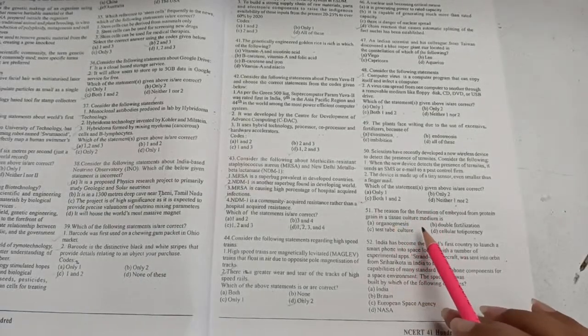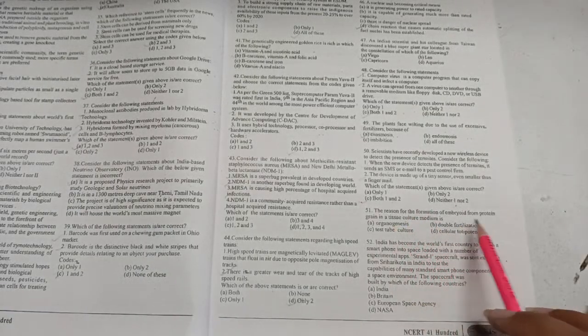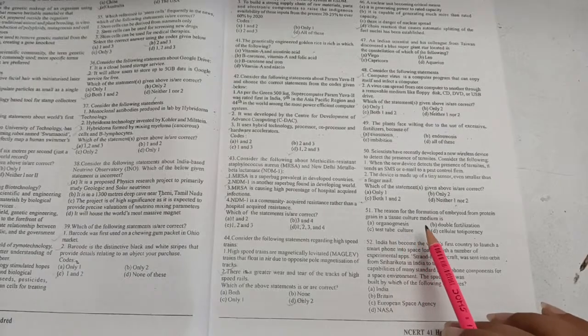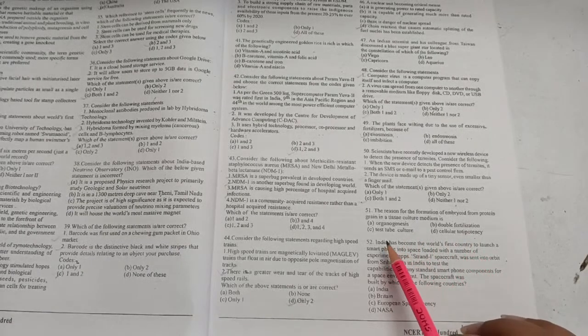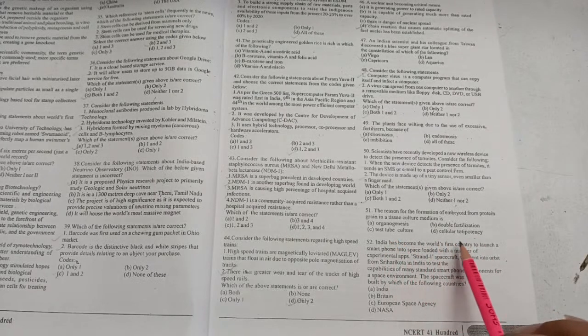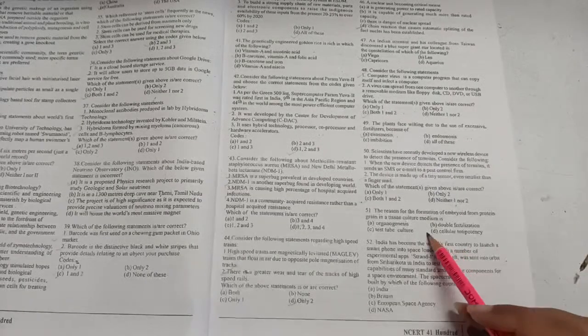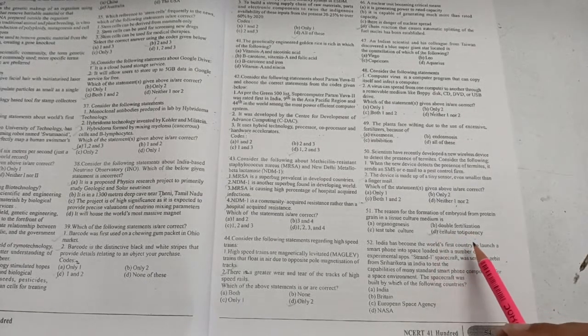The reason for the formation of embryo from protein grain in a tissue culture medium is organogenesis, double fertilization, test tube culture, cellular totipotency. इसका आंसर है डी cellular totipotency.